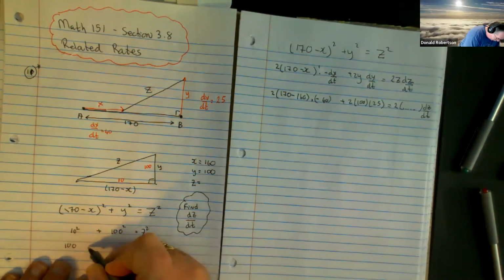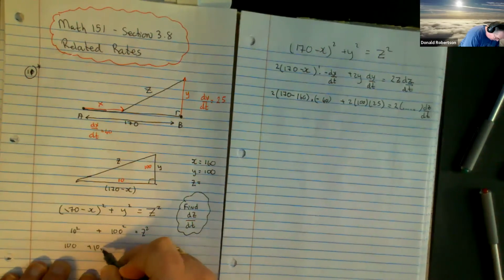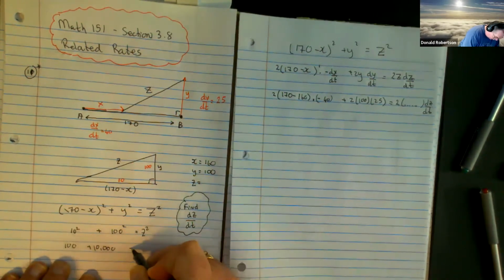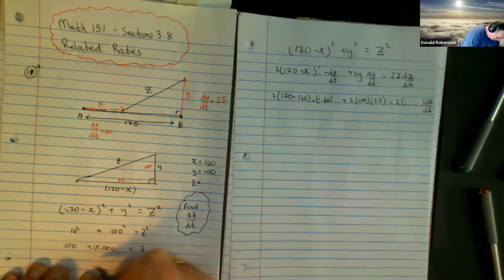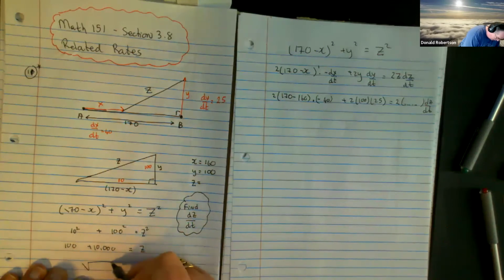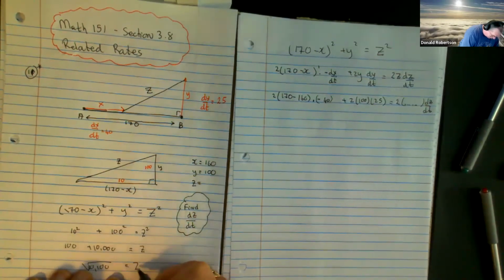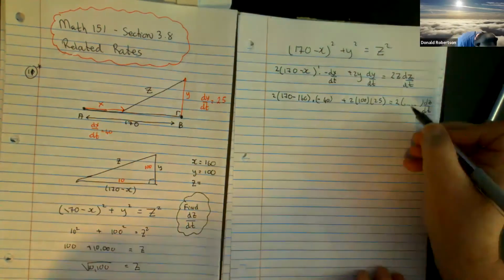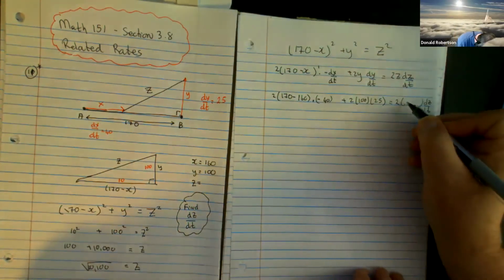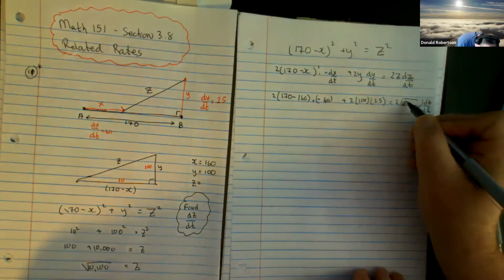That's 100. That's 10,000. And so z is the square root of 10,100. I'm not even interested in finding out what that is yet, because it's going to go in the calculator anyway. So 10,100.